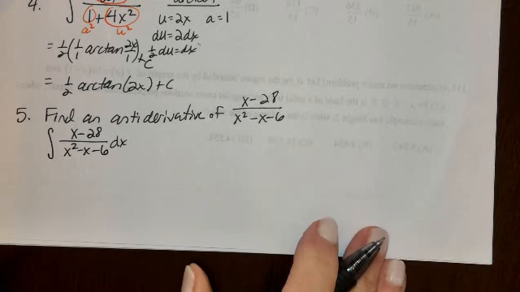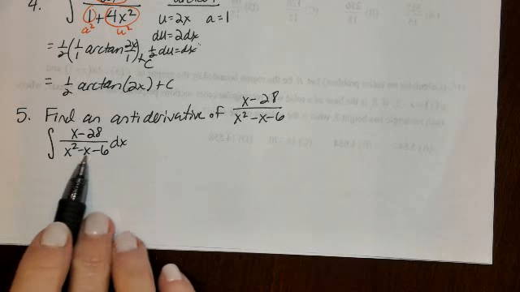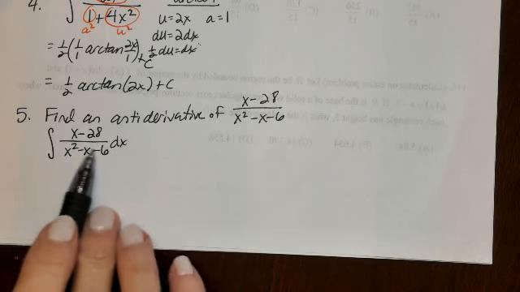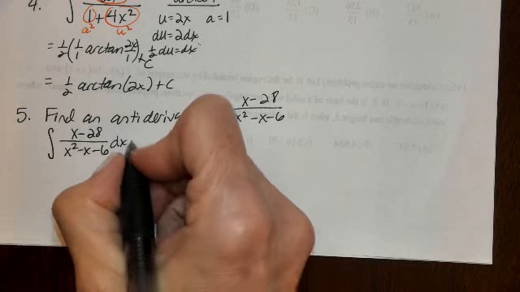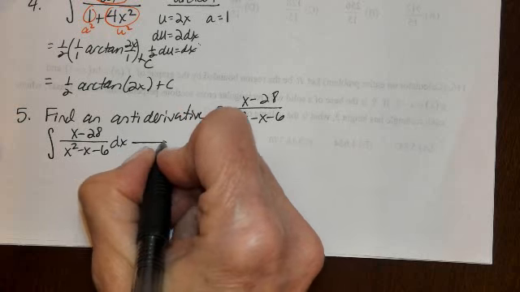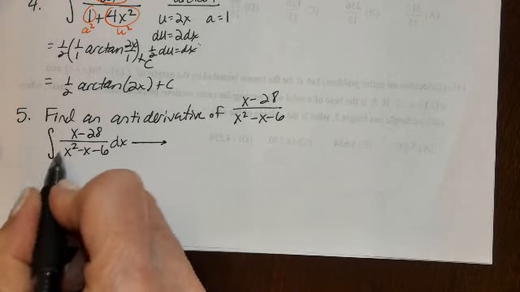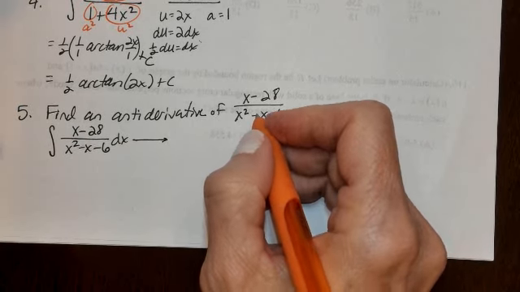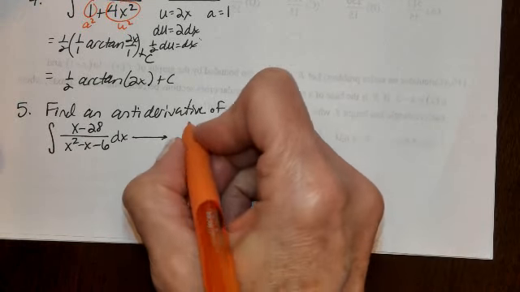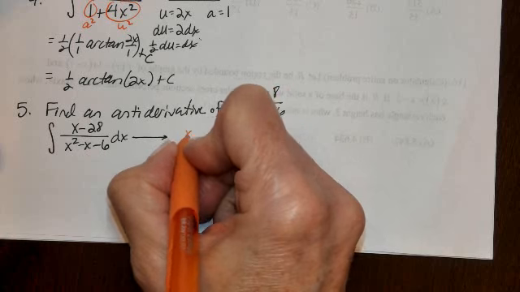So we have this. Can't divide. We can't do a u-sub on the bottom. Okay, so I'm going to go off to the side. I notice that the bottom can be factored, so we're going to break that into its partial fractions. So we're doing a partial fraction decomposition.